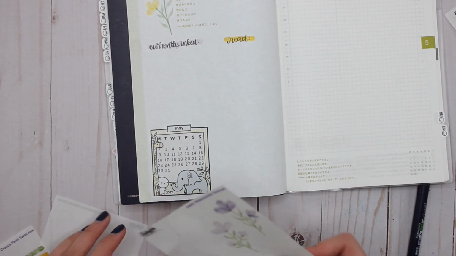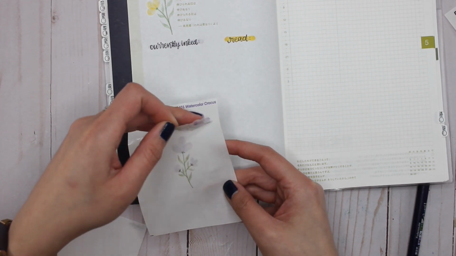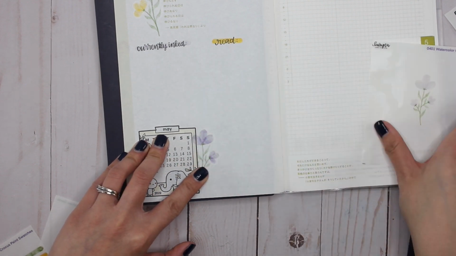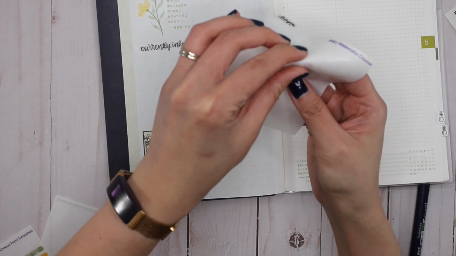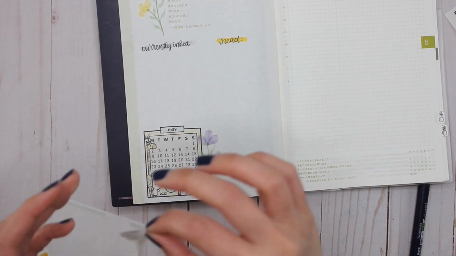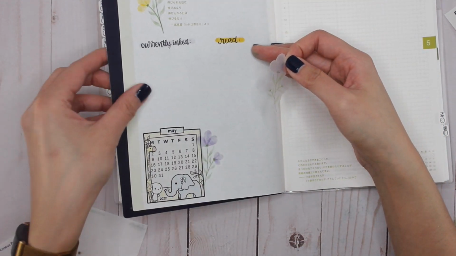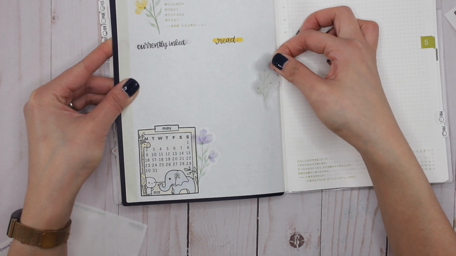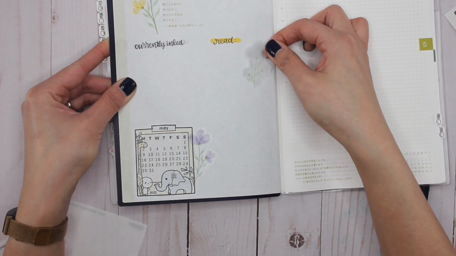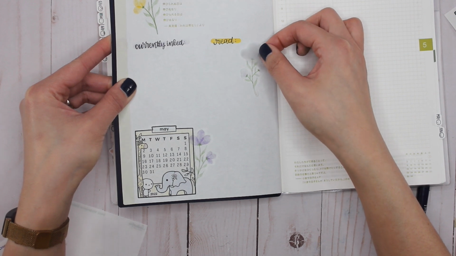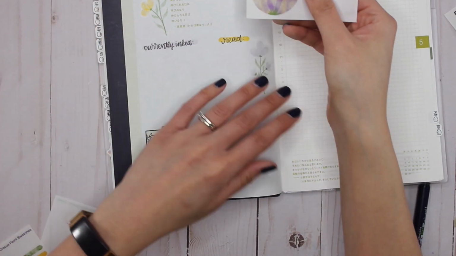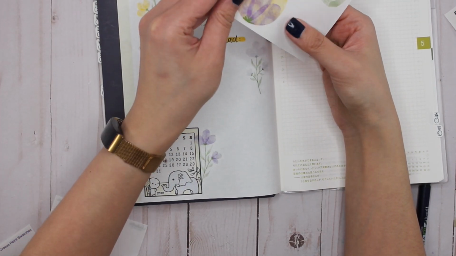I'm going to add another floral down here, and I'm going to add this last floral because I want to make sure I use all of them. See, I love an empty sticker sheet. Let's see, where is the best place to put this, because there's already one there, so let's put this here. I haven't decided what I'm going to put up here yet. Maybe a couple of circles.